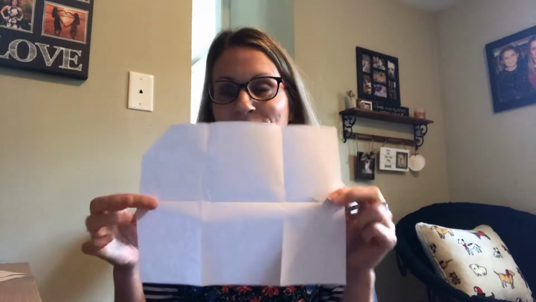Here's your full paper. You're gonna fold it in half. Then 2 creases so that you have about equal parts. And then when you open it, you'll have 6 main boxes. Each one of those boxes will give you room to write a who, what, when, where, why, and how question.